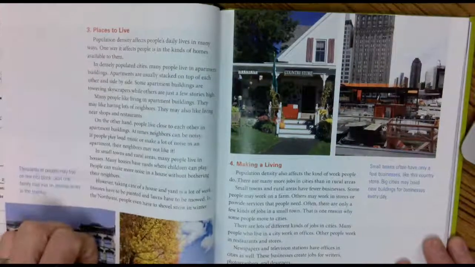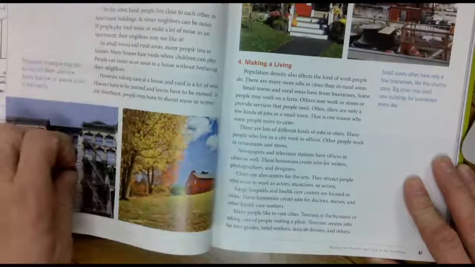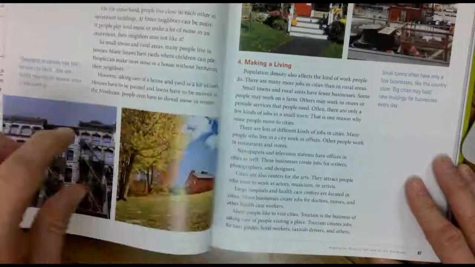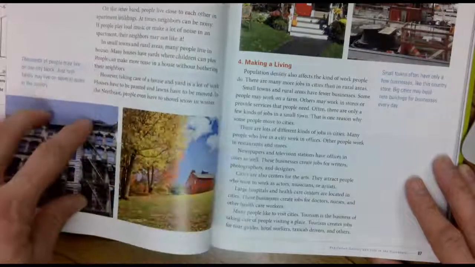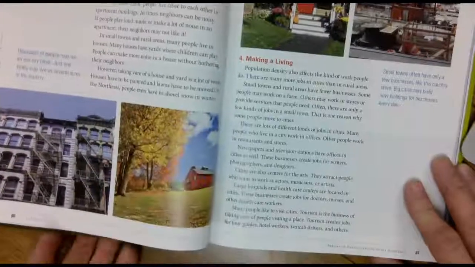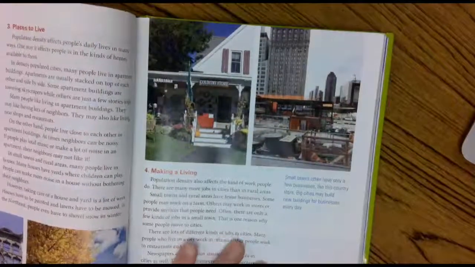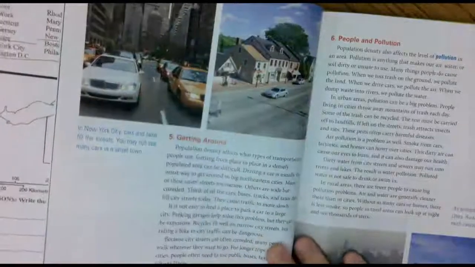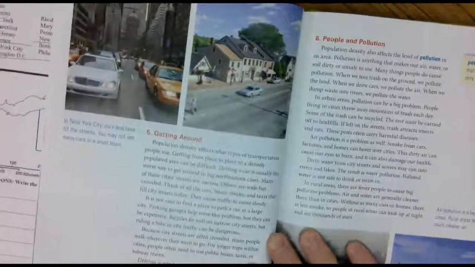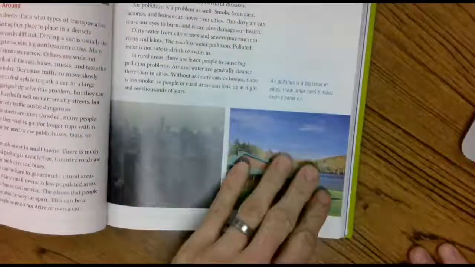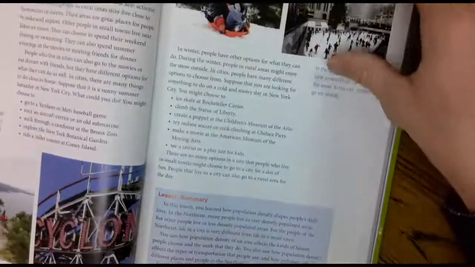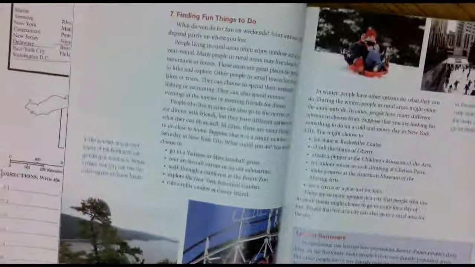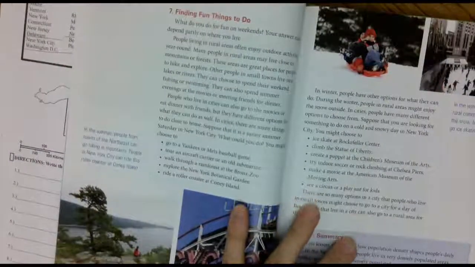This is the city versus the country, the urban versus the rural, in town, out of town, big cities, small little towns. Okay? How do you make a living in those different locations? Transportation in those different locations. Remember, in the city you got a lot of public transportation. Most people in the rural area have to have a car to get around. The pollution versus the fresh air. And then the last one, fun things to do.